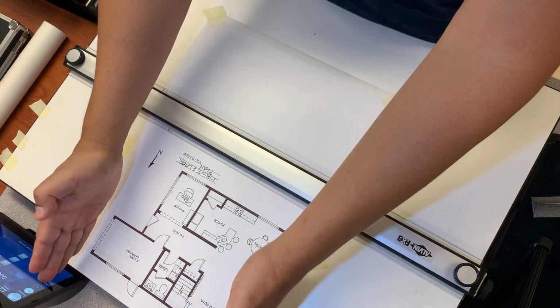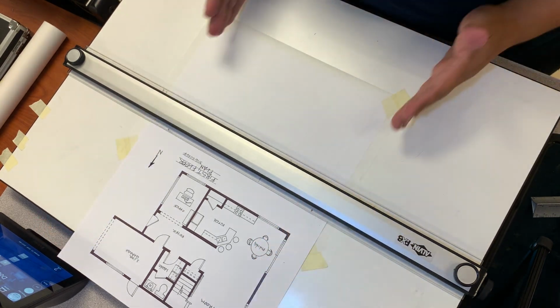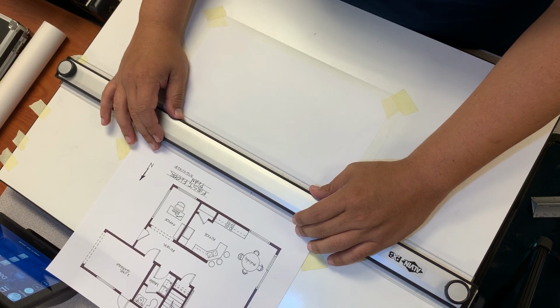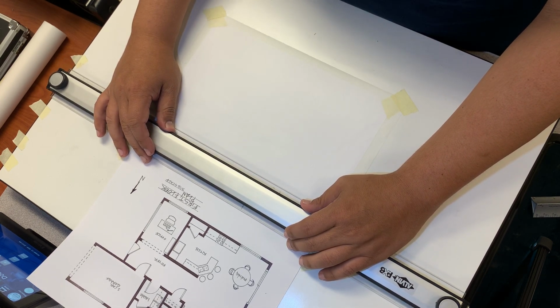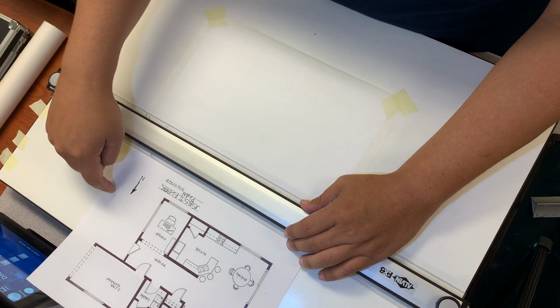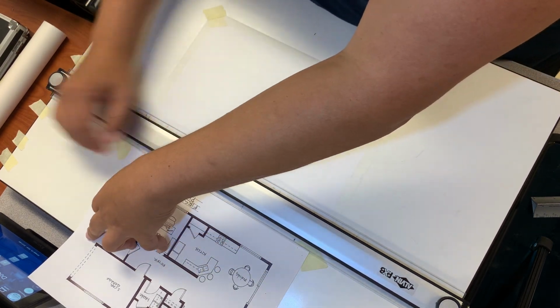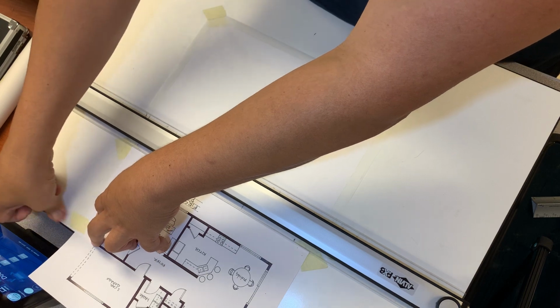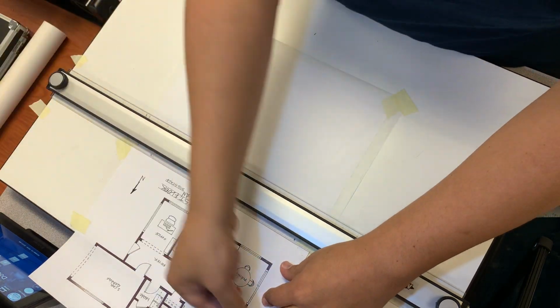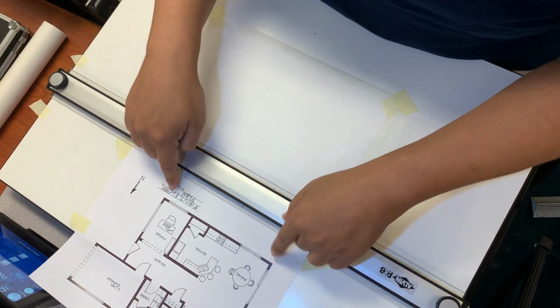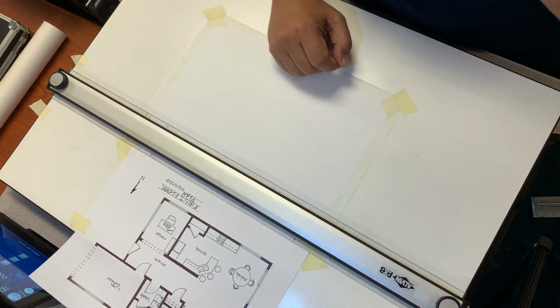And right now I'm eyeballing bringing these lines down here. I don't need this whole sheet to be down on my board, but I do need this information here and here.